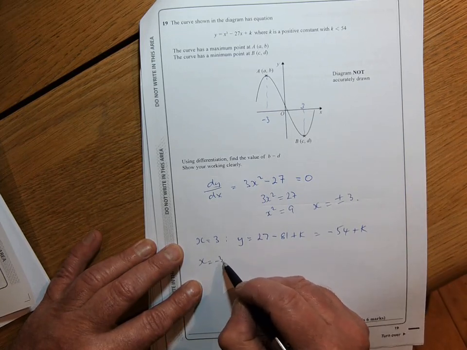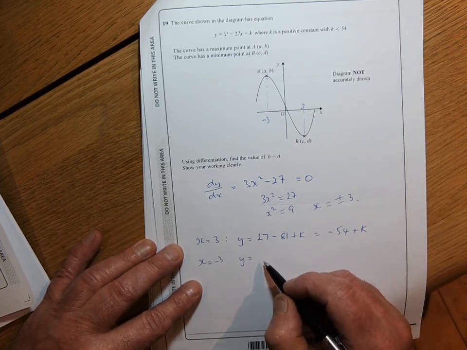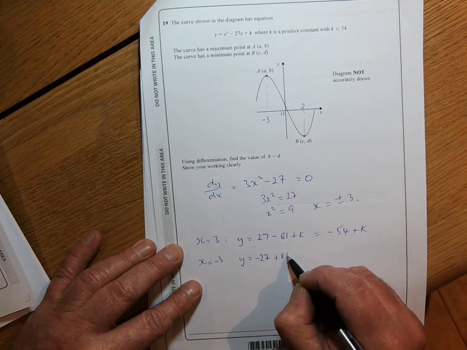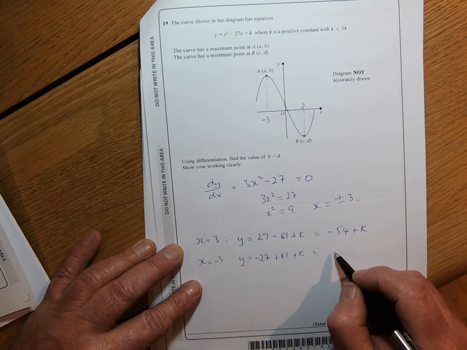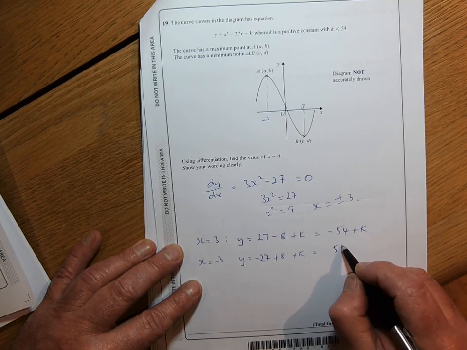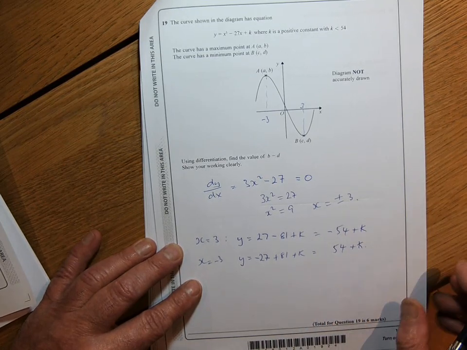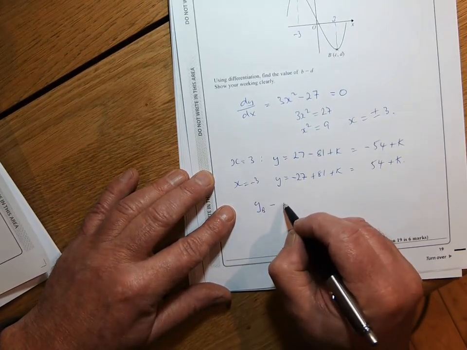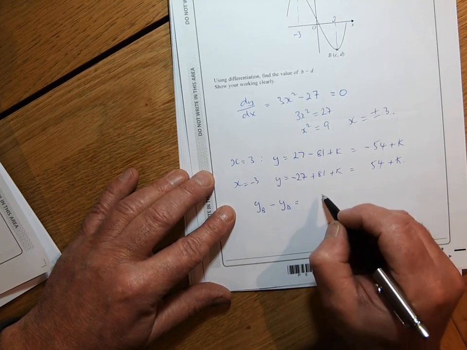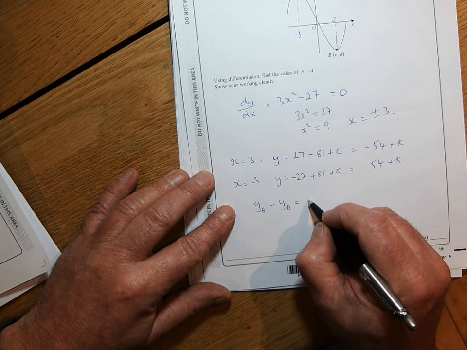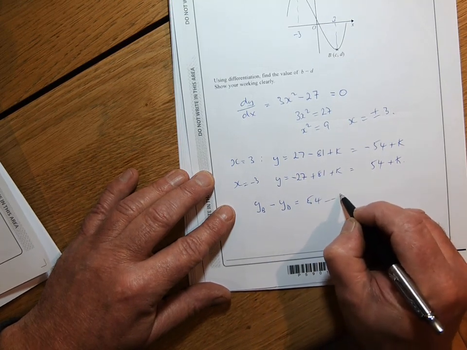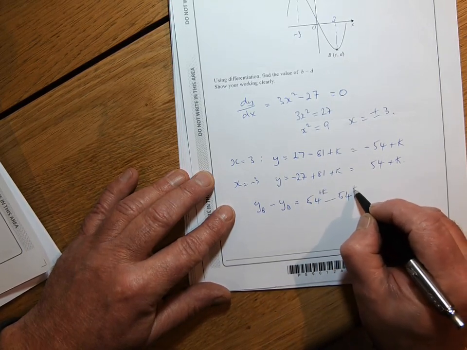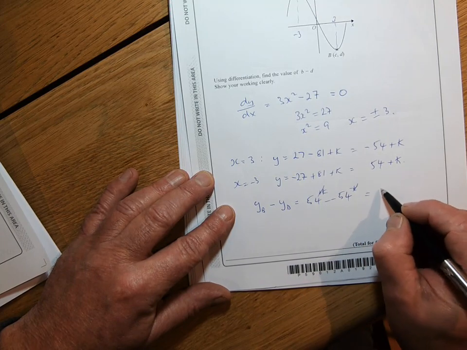And when x equals minus 3, y equals, so what's that, minus 27 plus 81 plus k, so that equals 54 plus k. Now I want to know the difference between these two, so yb minus yd equals 54 minus minus 54. Notice the k's disappear. If I put k there and then minus k, they just disappear. So the answer is 108.